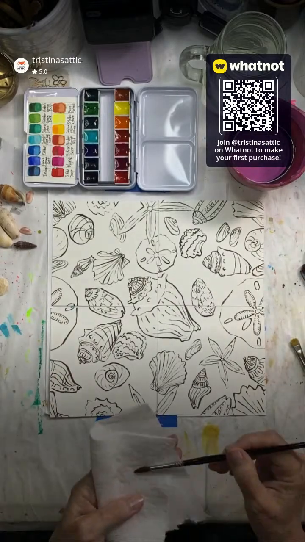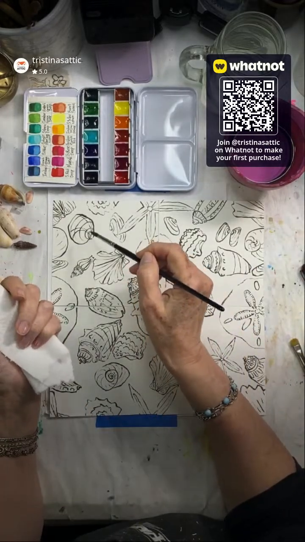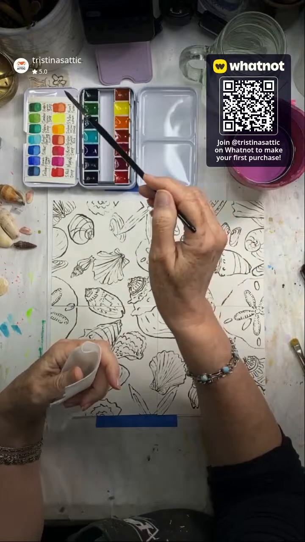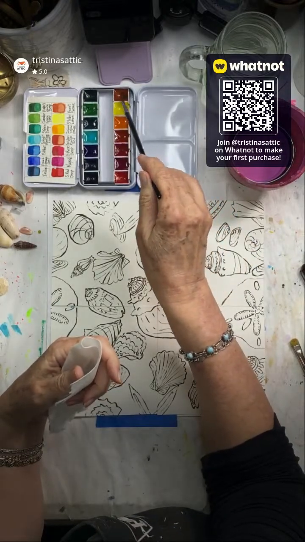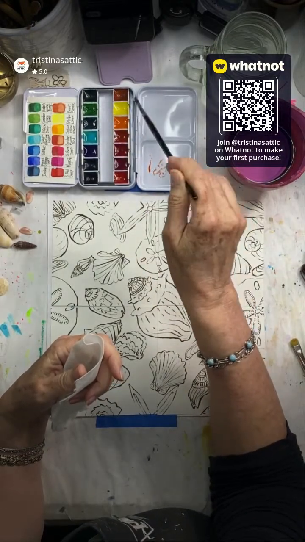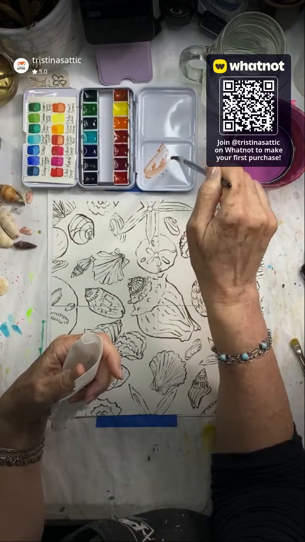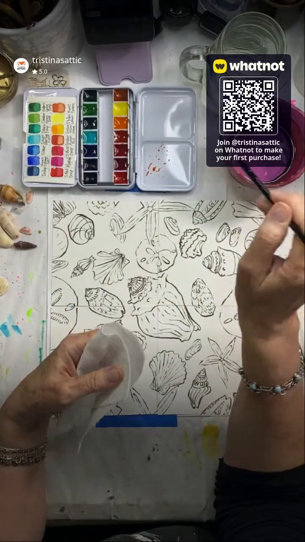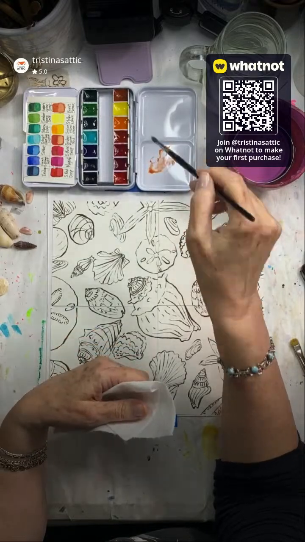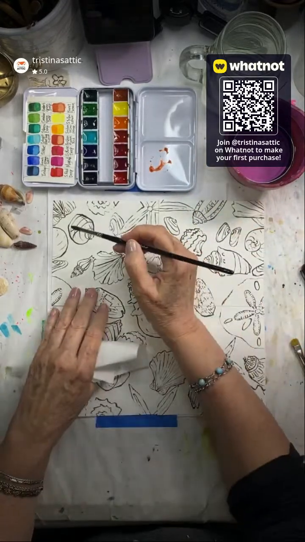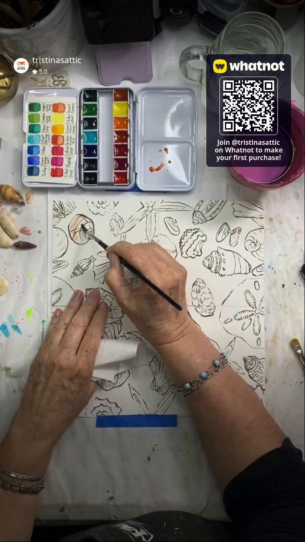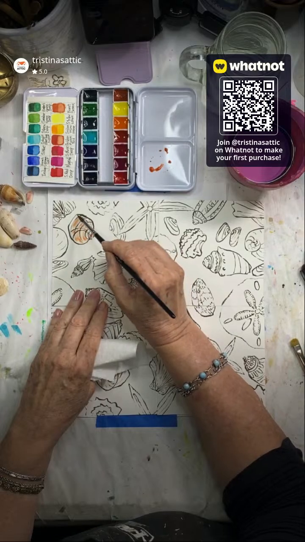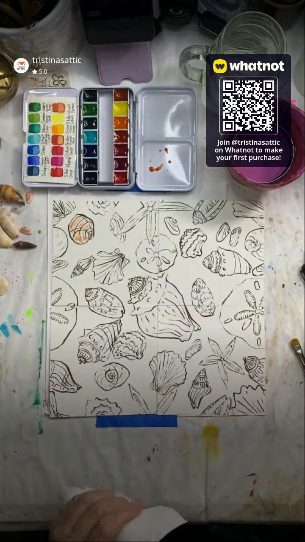So let's start with what's up top here. This one is brown. So I'm going to take a little bit of the burnt sienna here. And these re-wet pretty well. I just want to do wishy-washy right now. I can always come back in and add more color later. So I'm just making a suggestion of color right now, like that.